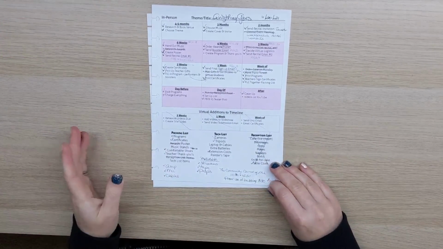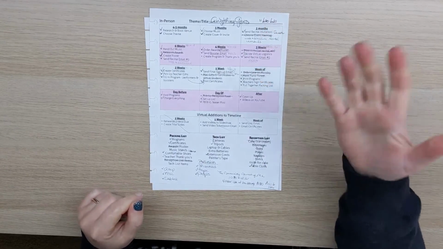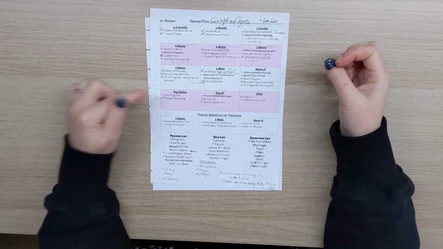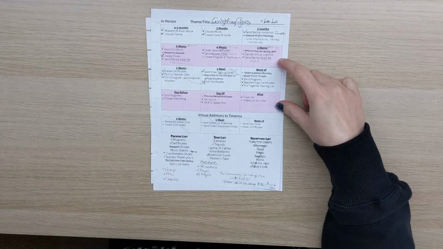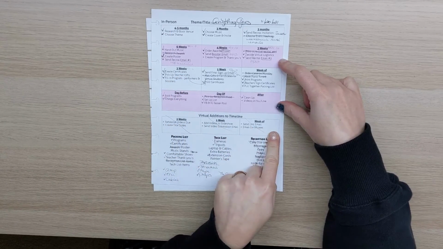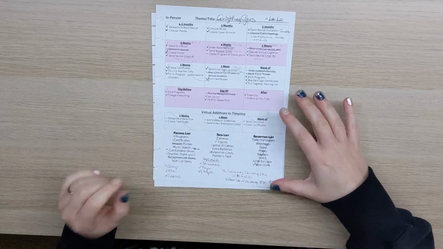All right, so here's my sheet from the last recital, which you can see we had on November 20th, and the theme / title was Anything Goes. This was an in-person only recital, so before I printed this out, I just deleted the virtual option. I also crossed off the additions to the timeline for the virtual recital.